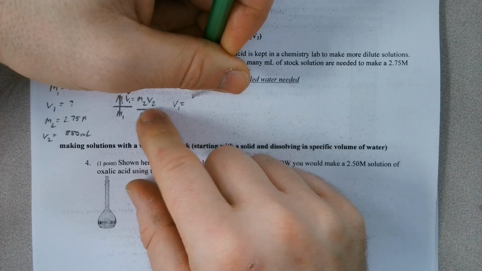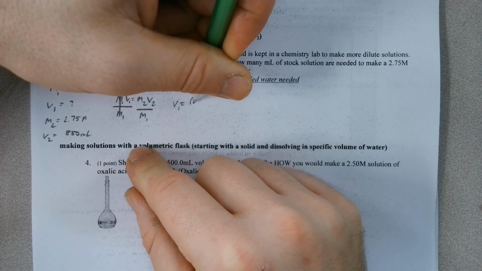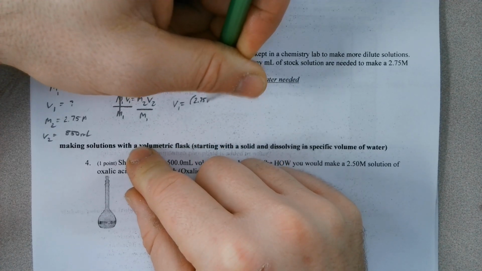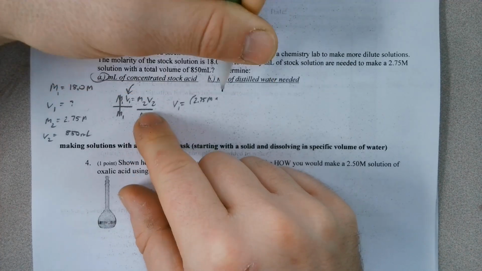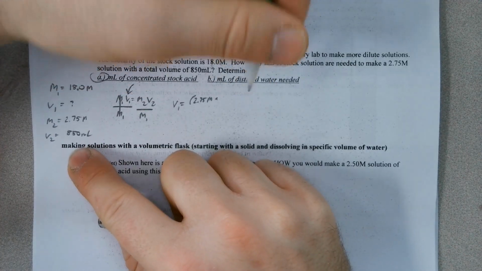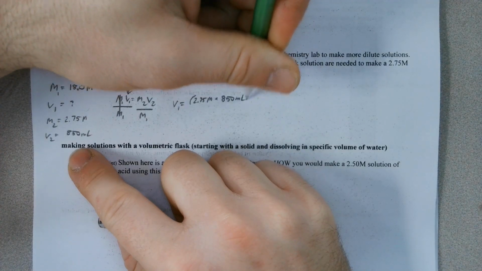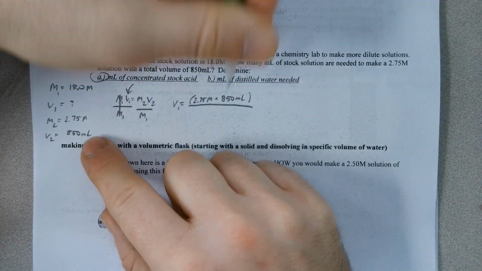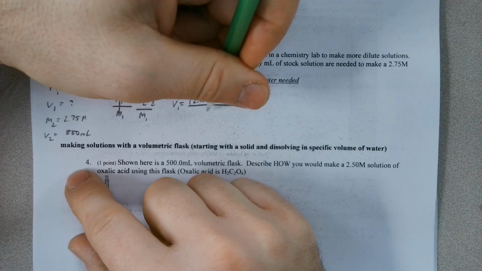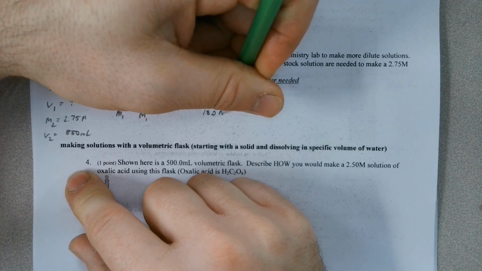So I have my initial molarity, or sorry, my final molarity of 2.75 molar. That's moles per liter, times my volume 2, which is 850, divided by my known or concentrated stock molarity, which is 18 molar.